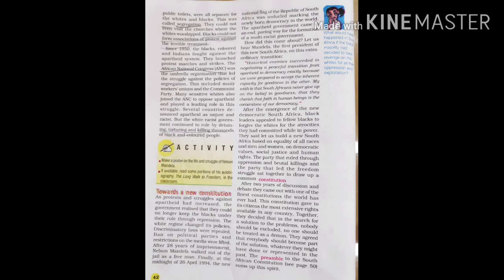The system of apartheid divided the people and labeled them on the basis of their skin color. The native people of South Africa are black in color. They constitute three-fourths of the population. The white rulers treated all non-whites as inferiors. The non-whites did not have voting rights.